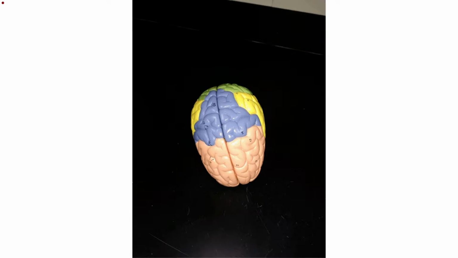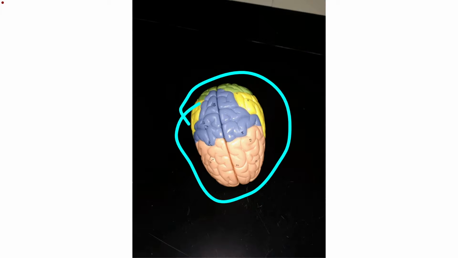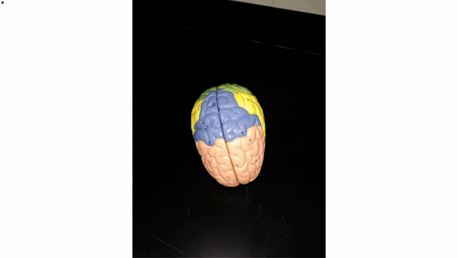So this is the brain, and the brain has three main areas: the cerebrum, the cerebellum, and the brainstem. Cerebrum, cerebellum, and the brainstem. So what we're looking at here, this is all cerebrum. And the cerebrum has lobes similar to the bones and muscles we named in similar areas.